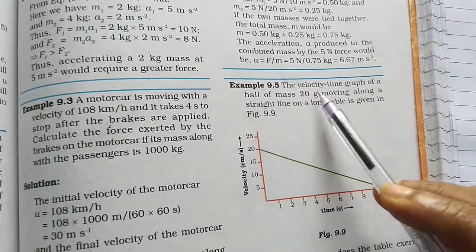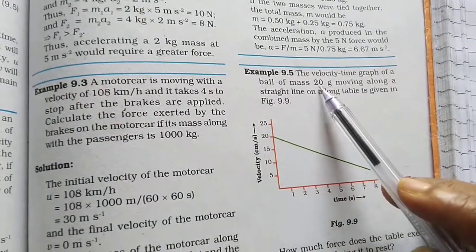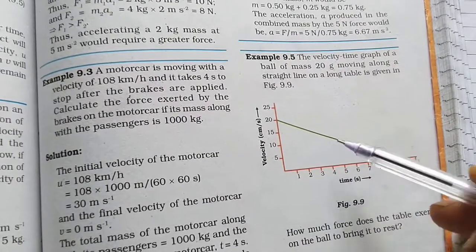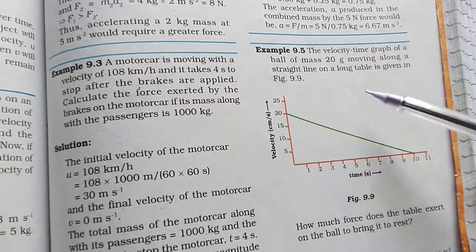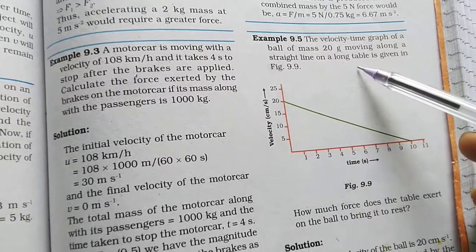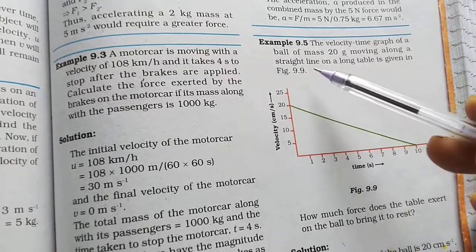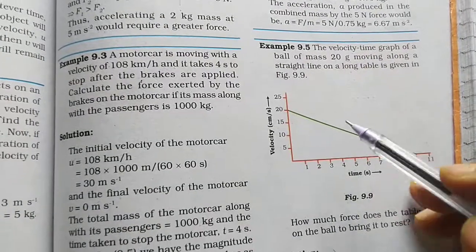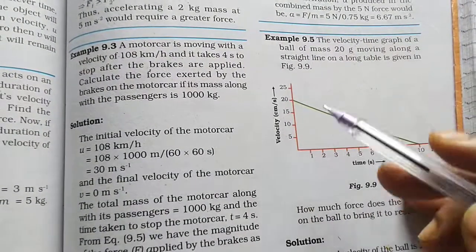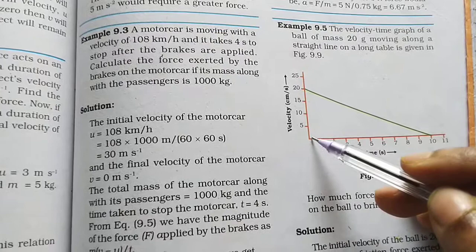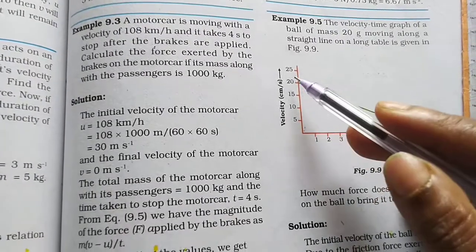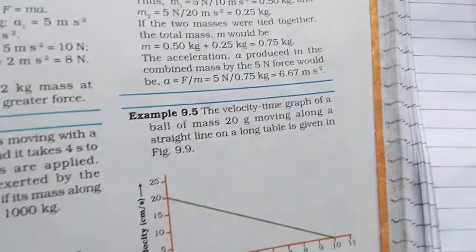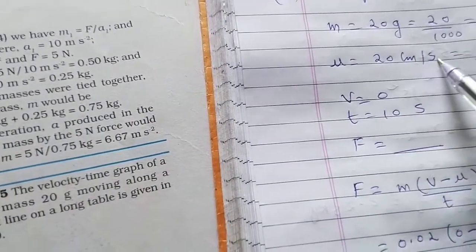So it is written the velocity time graph of a ball of mass 20 gram moving along a straight line. This is the graph of an object given when it is moving along a straight line. Mass of the object is 20 gram, on a long table. So this is the data given. Now if you see the initial velocity, it is given in centimeter per second. No, the initial velocity is 20. When the time is 0, initial velocity is 20. So we have to write u is equal to 20 centimeter per second.